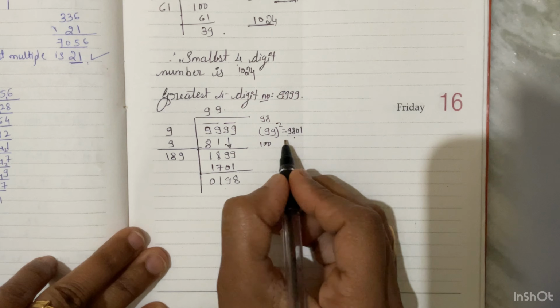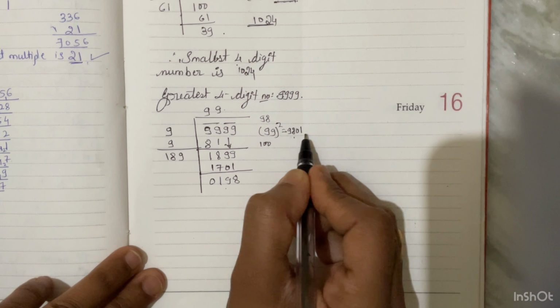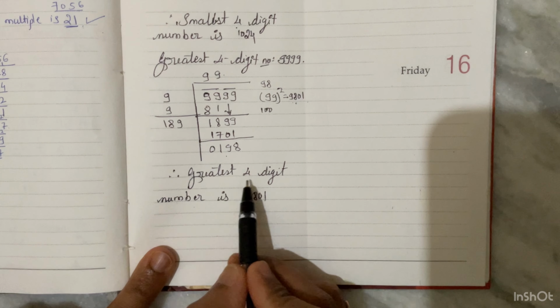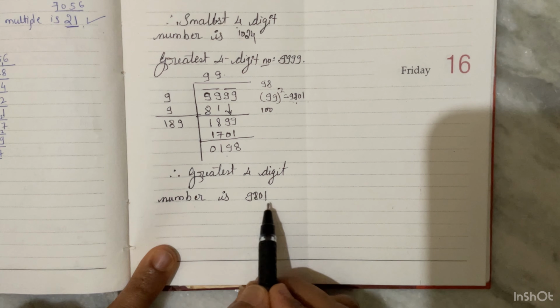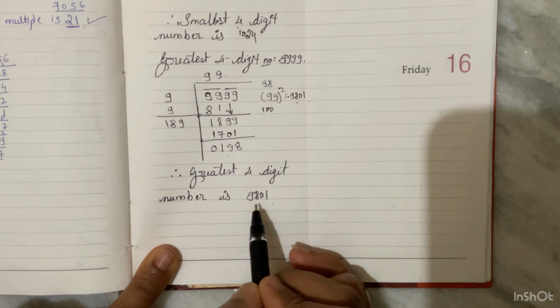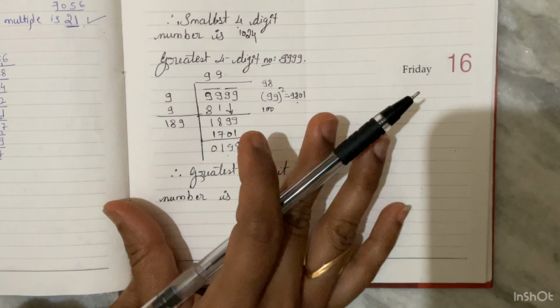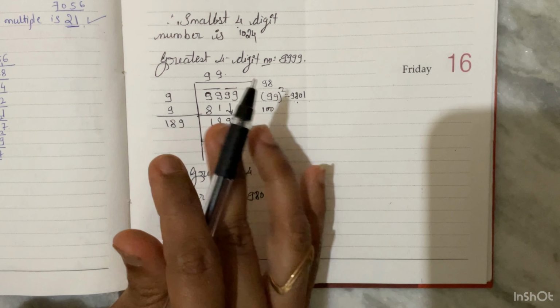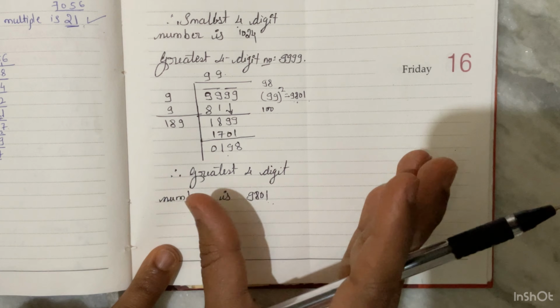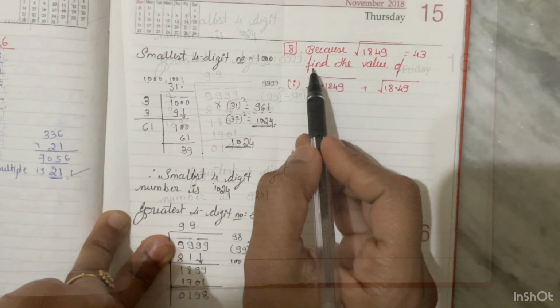So the greatest number is 9801. Therefore the greatest 4-digit perfect square is 9801. And from 9801 to 9999, in between or up to here, we don't get any perfect square numbers. Okay, question number 8.